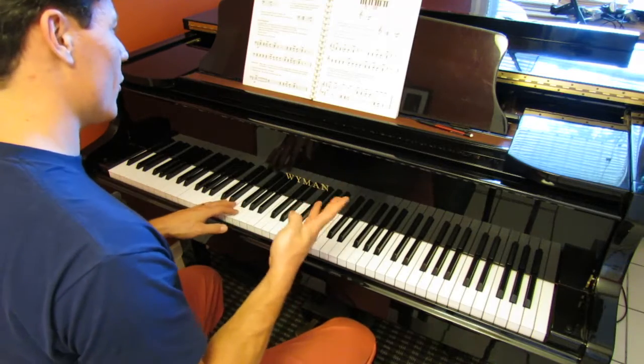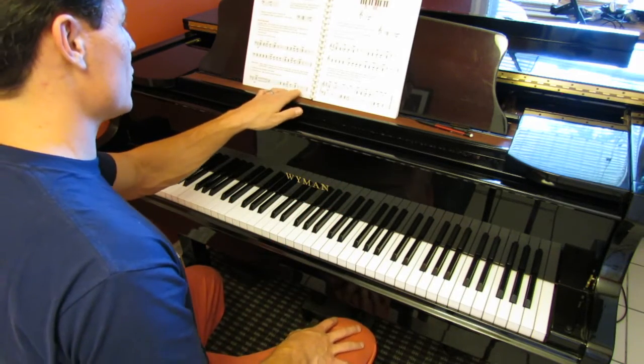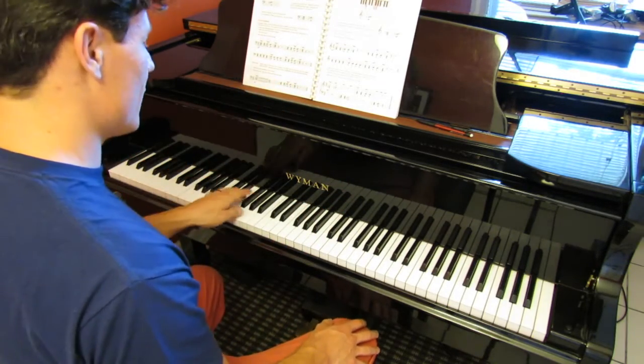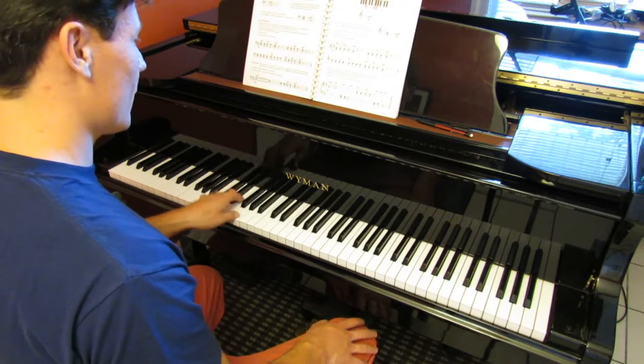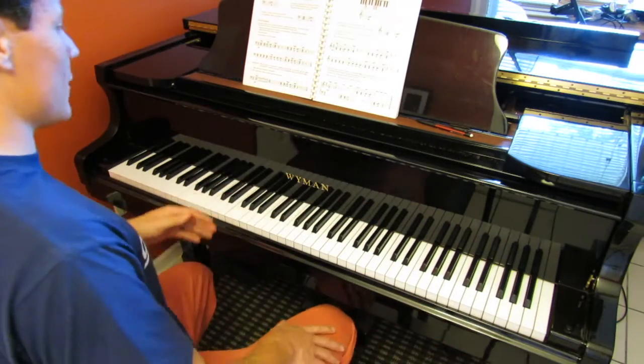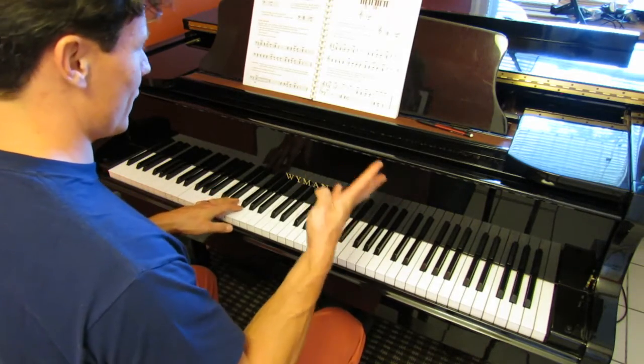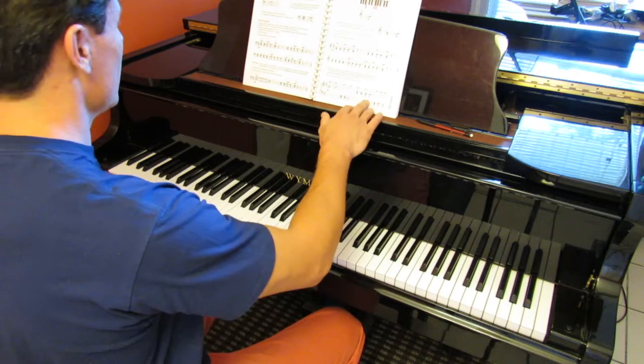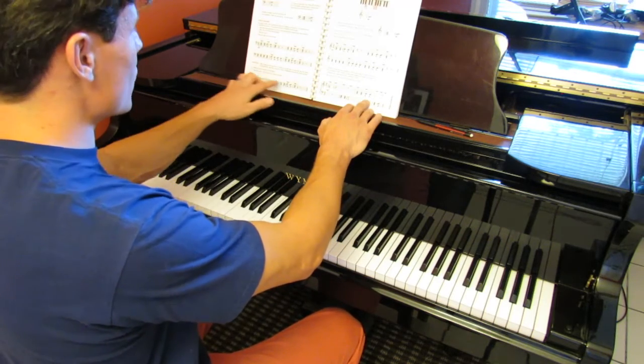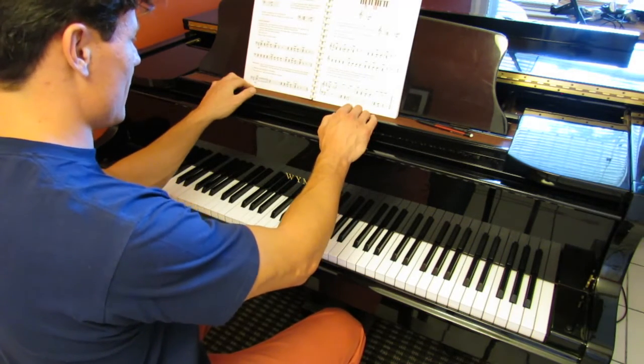You got to count all the measures, so you have to include all those rests at the end. We aren't done. You can't just get up, right? You got to wait. 1, 2, 3, 4. Whole thing. All right, so that is chord symbols for your left hand.